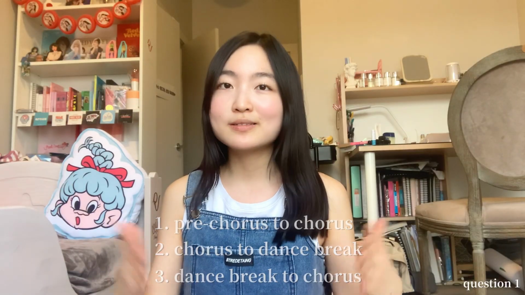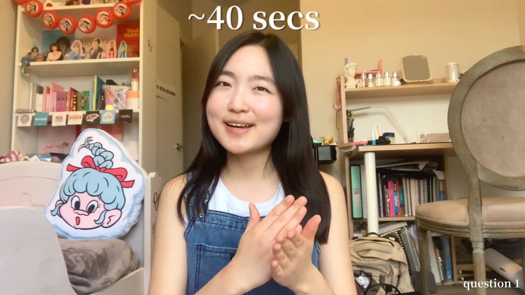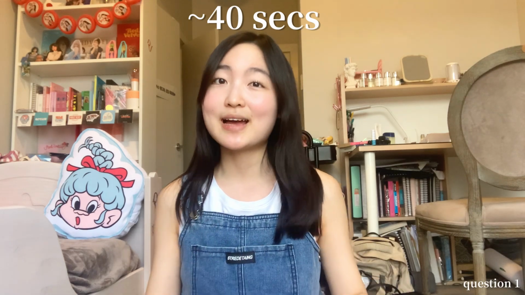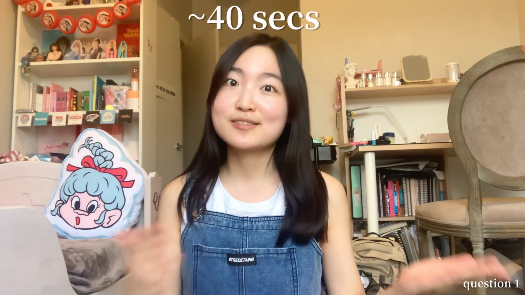Now, when I say chorus, it doesn't specifically mean any one of the 3 choruses, if the song does follow the general song structure. So for example, the dance break to the chorus would typically mean the dance break to the 3rd chorus. This is also quite loosely stated because I don't know for sure if your song choice is going to fit in the timeline that it needs to be. About 40 seconds to a little over a minute is ideal for an audition, unless specified. If it does fit in that, go for it.